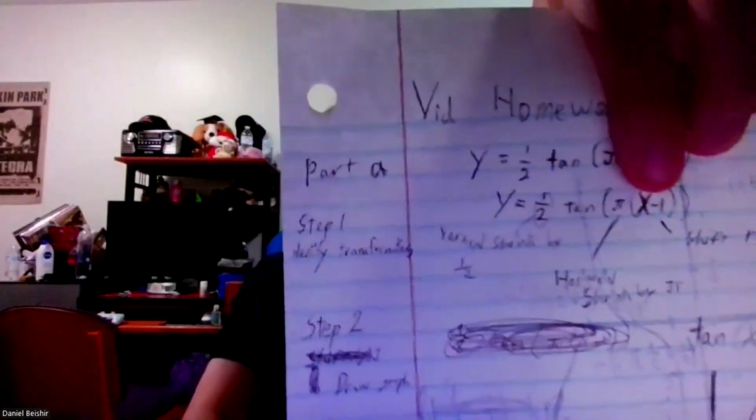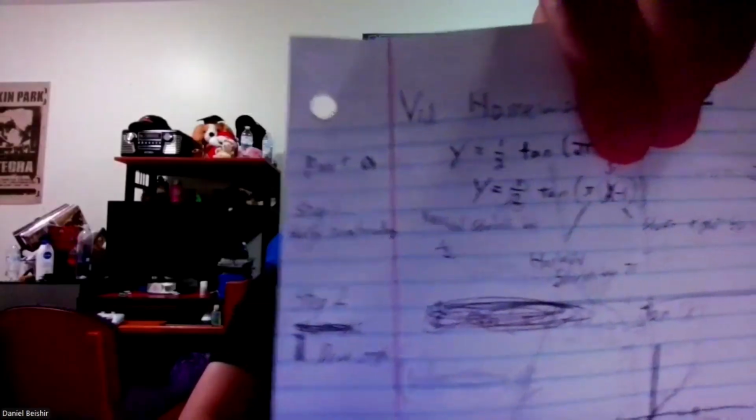The next problem is y equals 1/2 tan pi x minus pi. So first we need to simplify that and take out the pi. This gives us 1/2 tan pi parenthesis x minus 1. Okay, now the first step is to identify all the transformations. First, the 1/2 causes a vertical shrink by 1/2. The pi inside the tangent causes a horizontal shrink by pi. And then lastly, we shift right by 1 because there's a minus 1 inside the tangent.